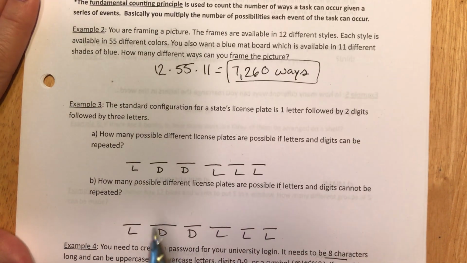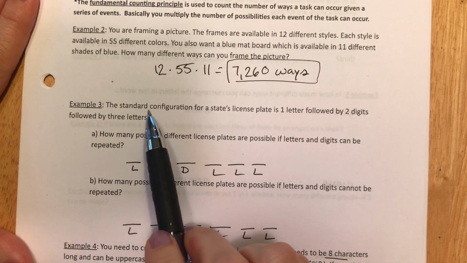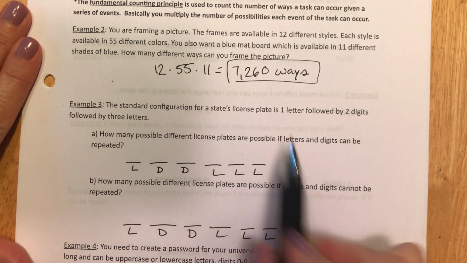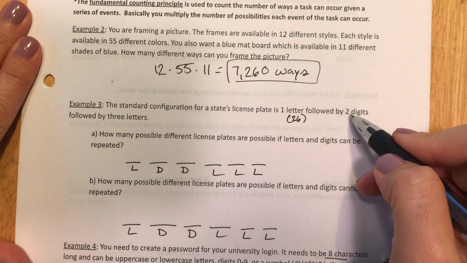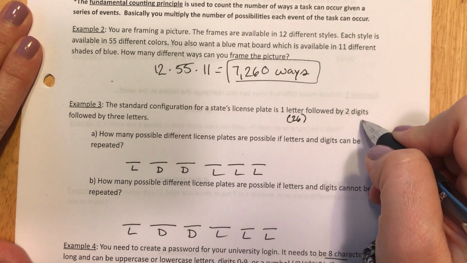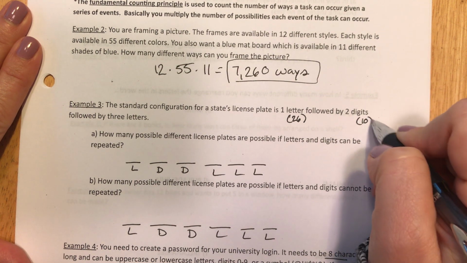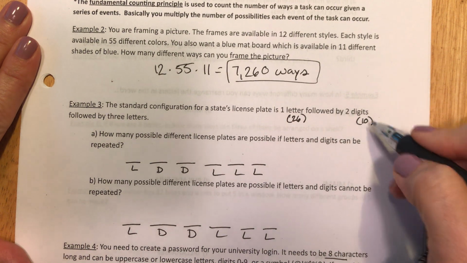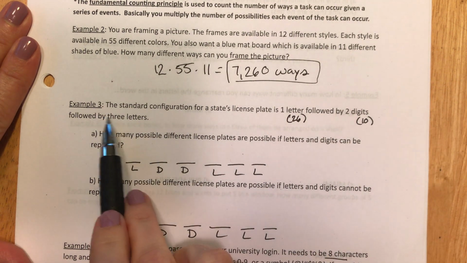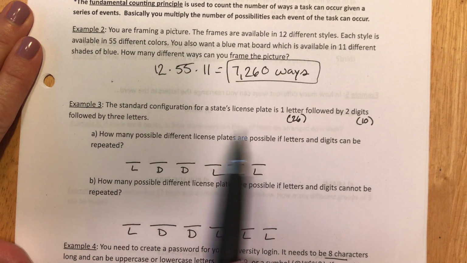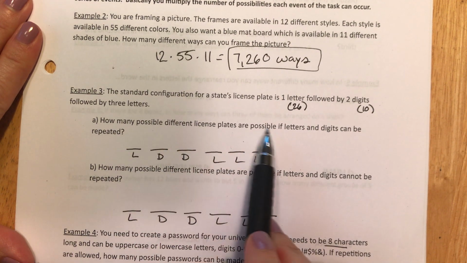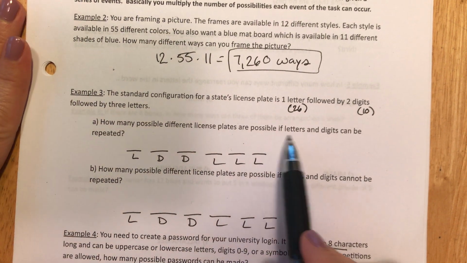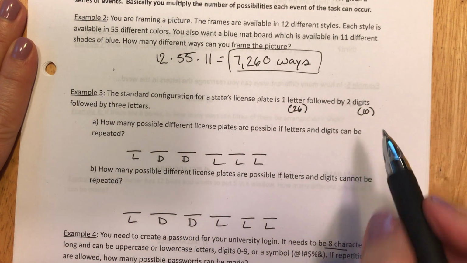So let's talk about license plates. The standard configuration for a state's license plate is 1 letter. Remember, there are 26 letters, followed by 2 digits. There are 10 digits, 0 to 9, followed by 3 more letters. So, how many different license plates are possible if letters and digits can be repeated?